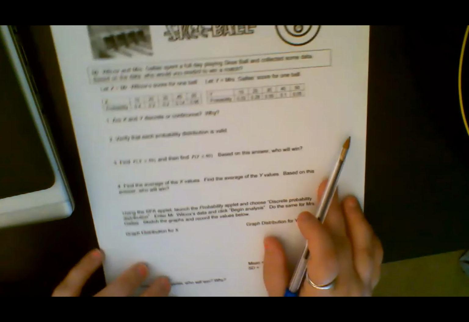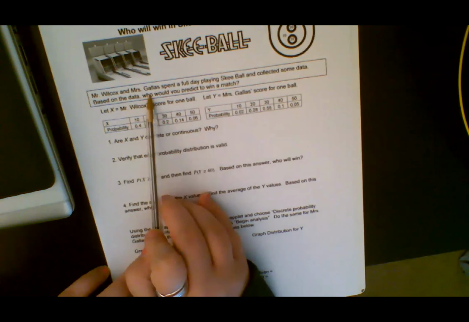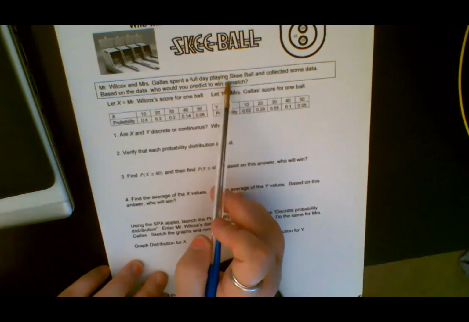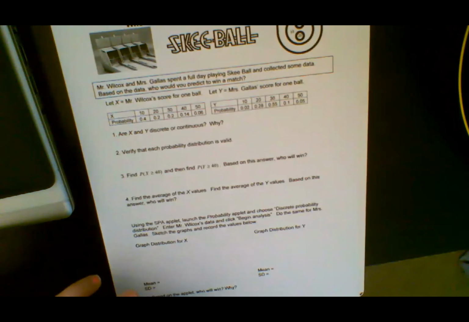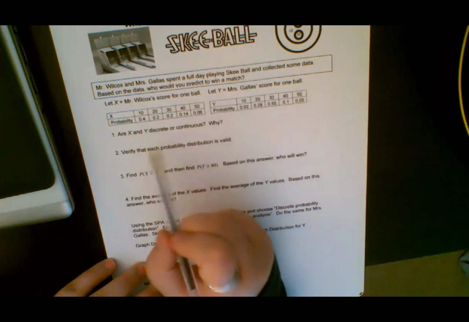All right, so we're gonna start by looking at the scenario where we have two people playing skee ball. So we got Mr. Wilcox, Mrs. Gallus, they're playing all day. They're playing so much skee ball. And they collected some data on their performance with how well they did and what they bowled in their skee ball.